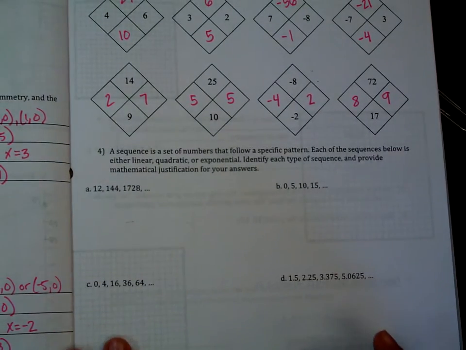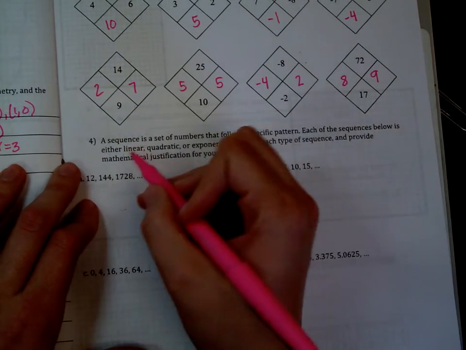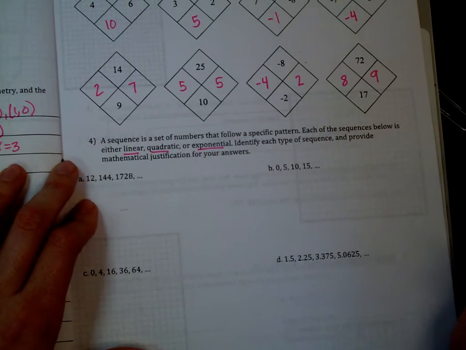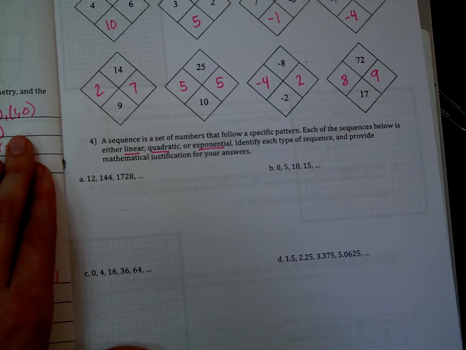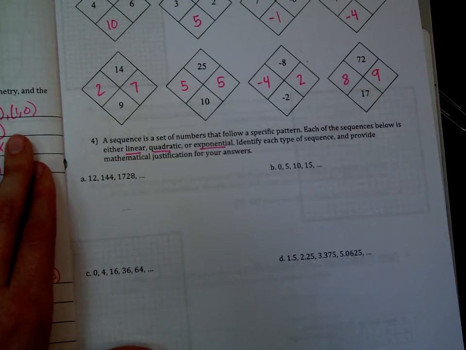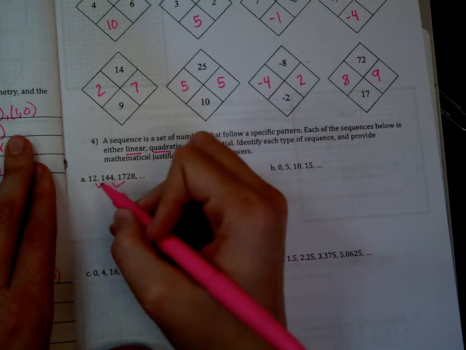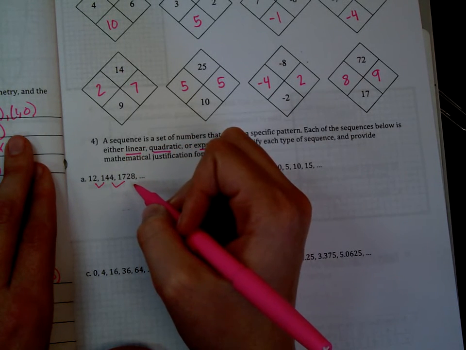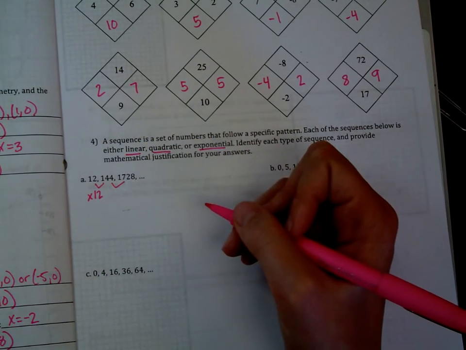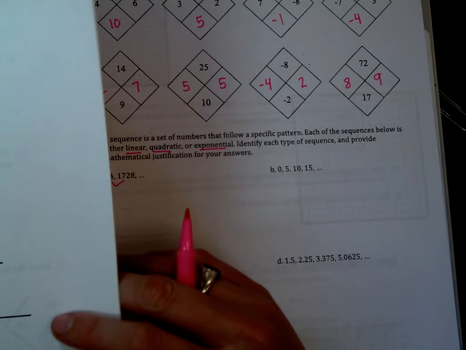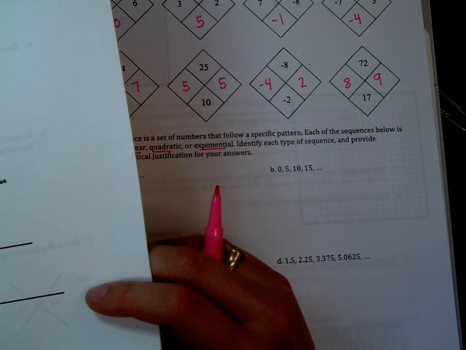A sequence is a set of numbers that follow a specific pattern. Each of the sequences below is either linear, quadratic, or exponential. Identify each type of sequence and provide mathematical justification for your answers. So I'm going to look at the difference between them. Here I see that these are getting really big really fast. I know that 12 times 12 is 144. I'm going to test to see if 144 times 12 is 1728. It is.